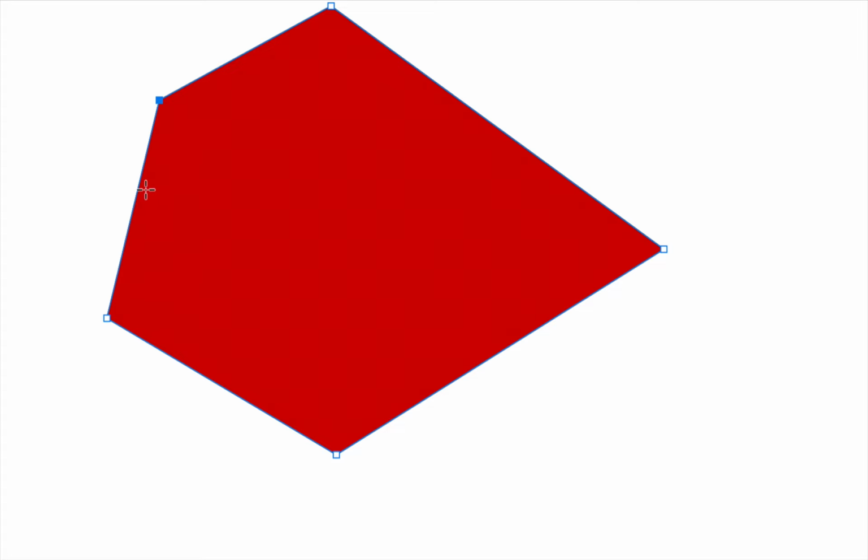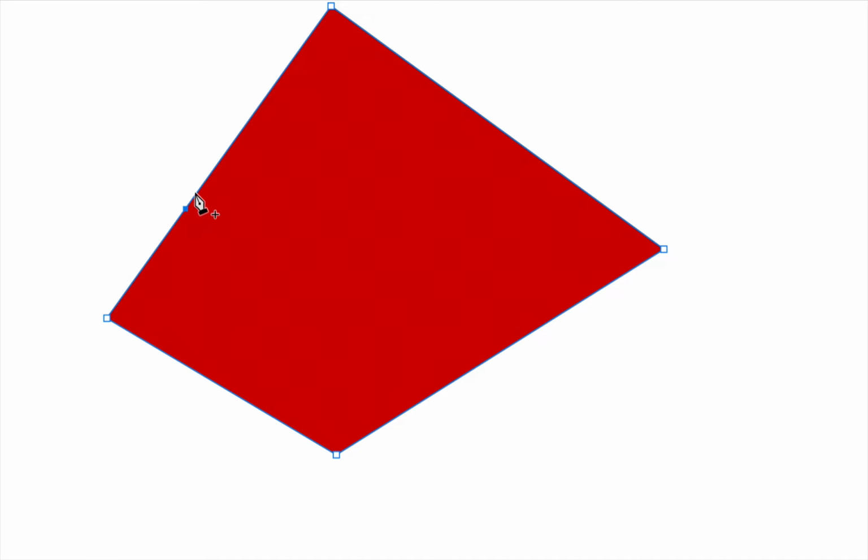Now notice also that we have that auto add. So notice how it's wanting to add when I go over an edge. See that plus sign? And if I go over another one, it'll turn to subtract because we have those auto add and delete on. So I can click that and it'll delete, or I can add. I can hold command and move it over.